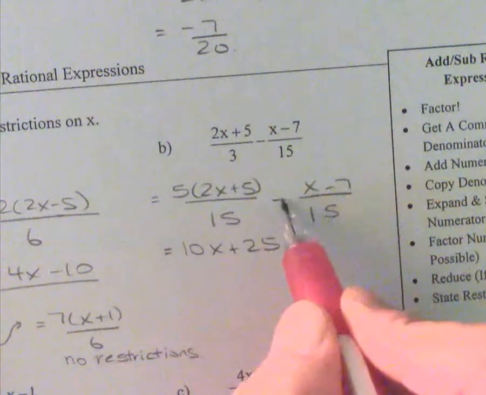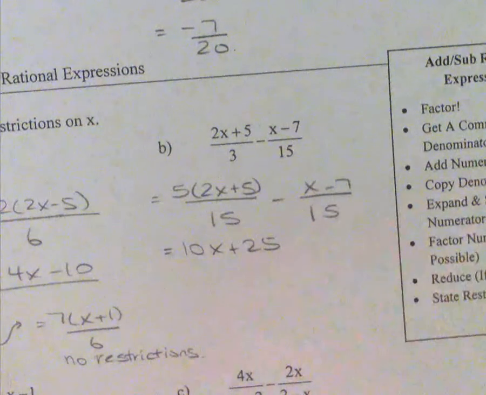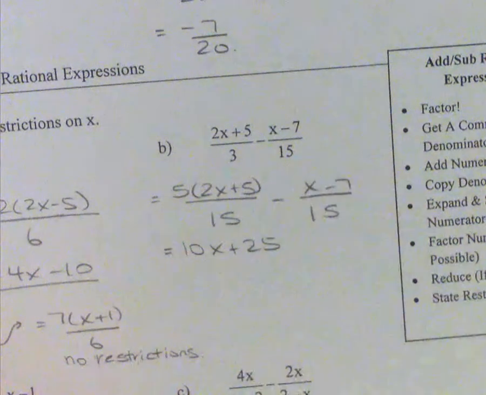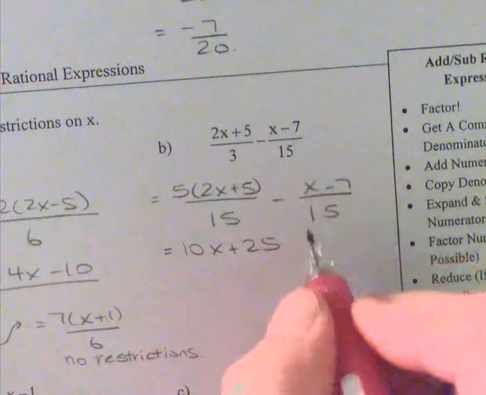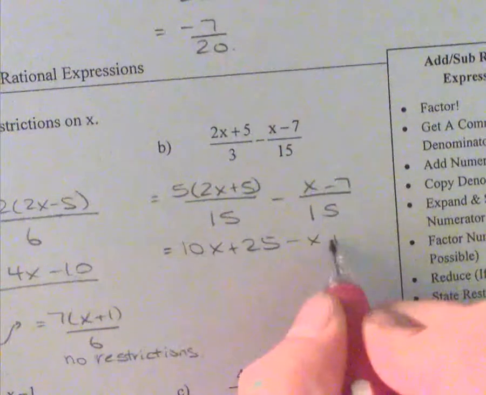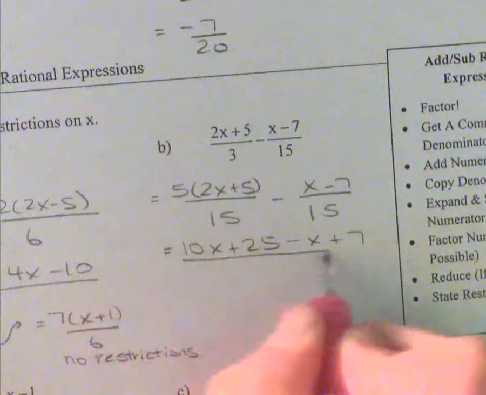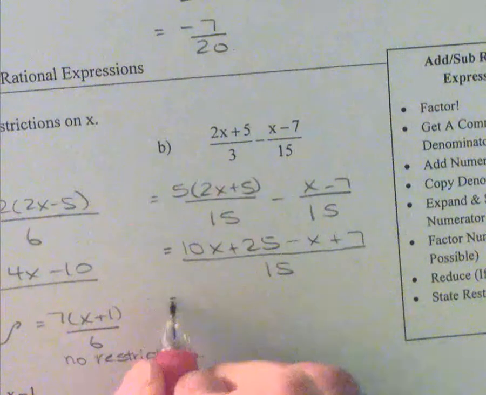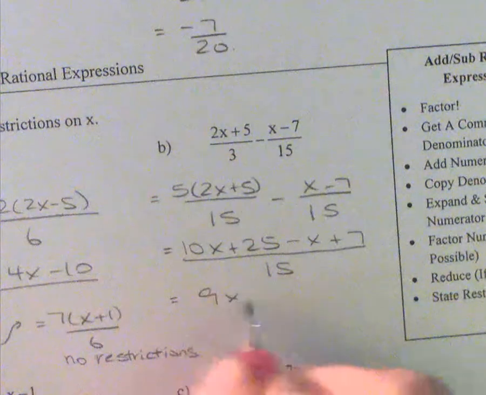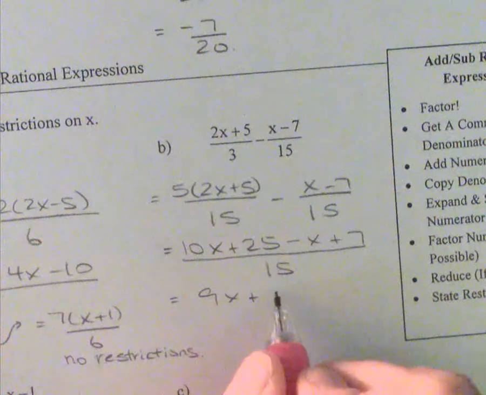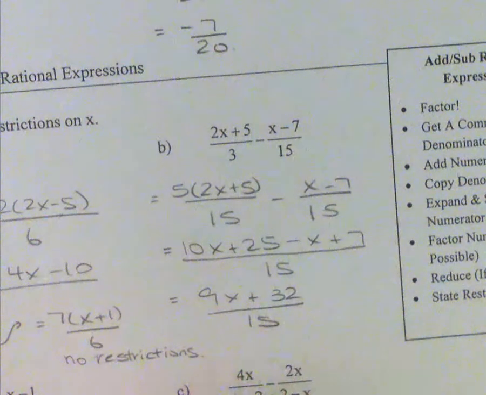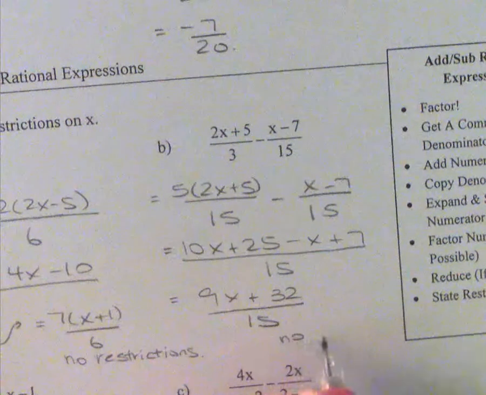And now I'm subtracting this expression. I'm actually subtracting everything. So I'm subtracting all of x minus 7. So this actually becomes minus x plus 7 all over 15. I can simplify, so I get 9x plus 32 all over 15. There are no x's on the bottom, and so we say there are no restrictions.